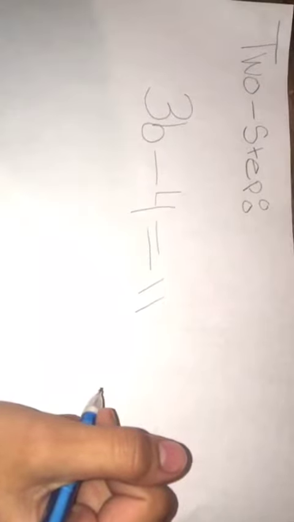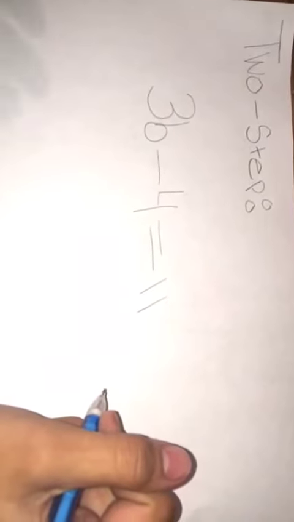So my two-step equation is 3b minus 4 equals 11. The first thing you would need to do is draw the line where the equal sign is and do the inverse of negative 4, which is 4, and you do that to both sides. Then you would need to cross off both 4's and do 11 plus 4, which is 15.